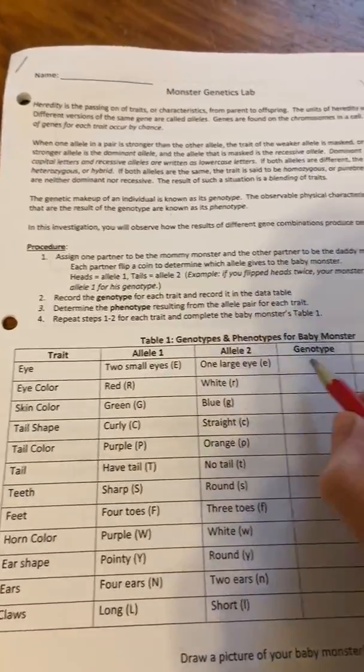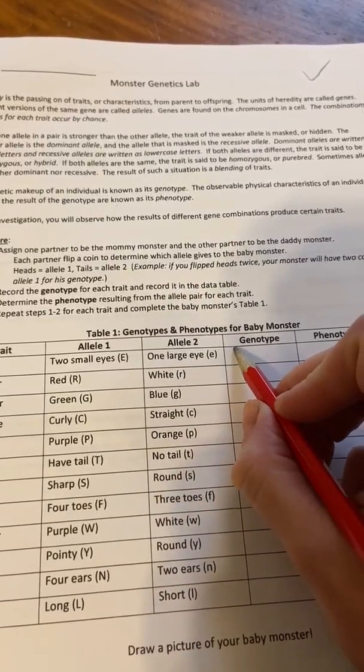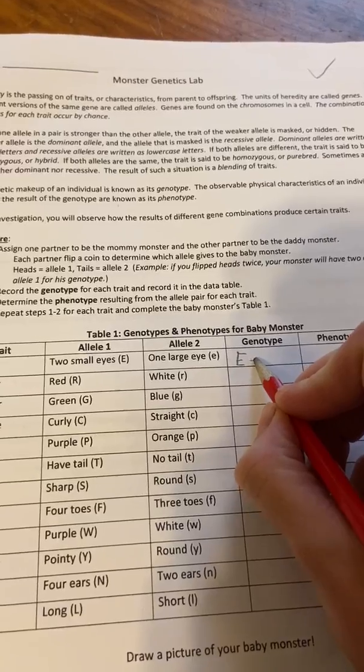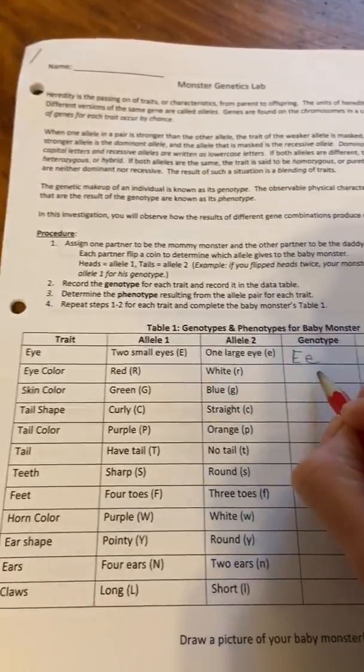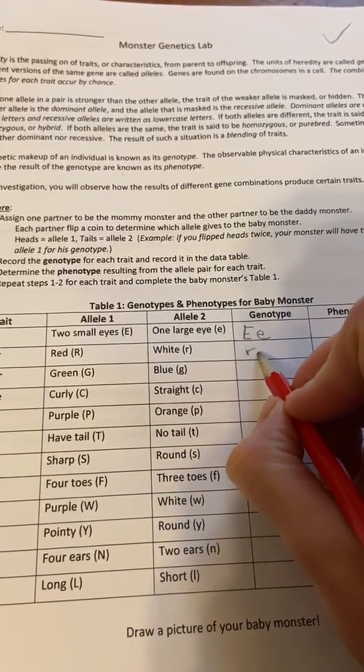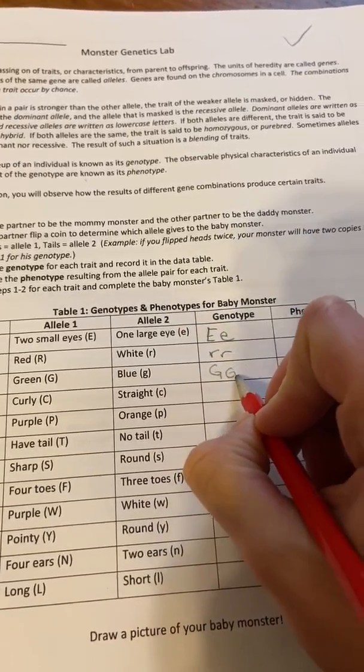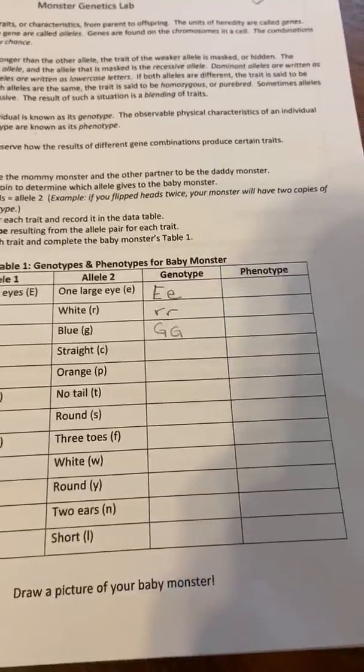So for example, on the first one, if I flipped the coin and I got heads, I'd put a big E. And if I got tails, I would put a little e. And then on the next one, maybe I got 2 tails, so I have 2 little r's. And then I have 2 heads, and I got 2 big G's, right? That's going to be a little bit different for everybody depending on what coin you flipped.